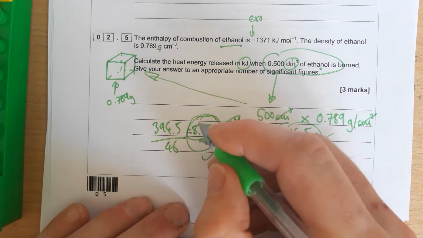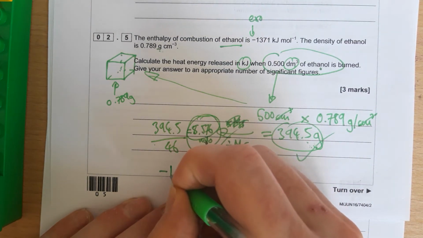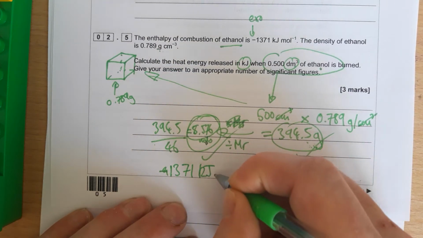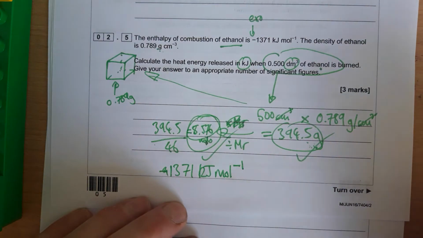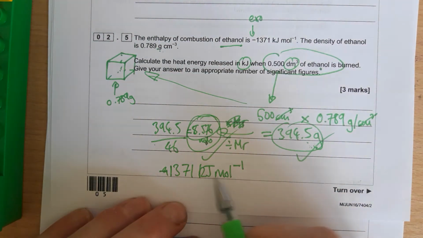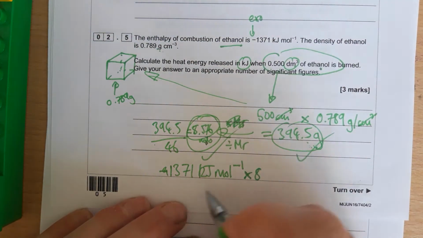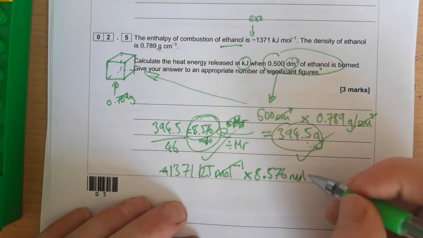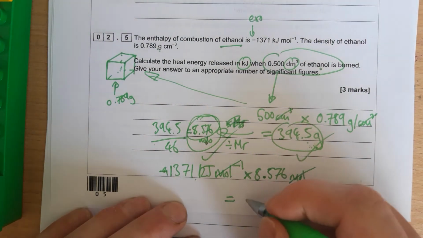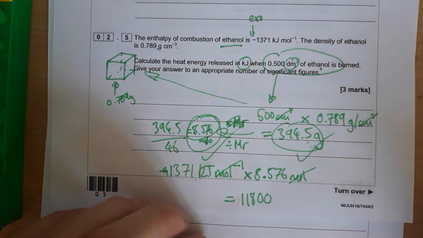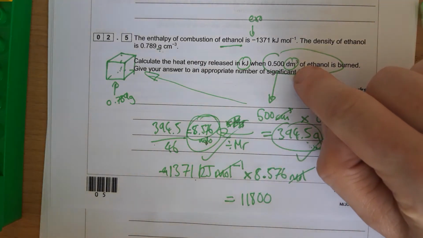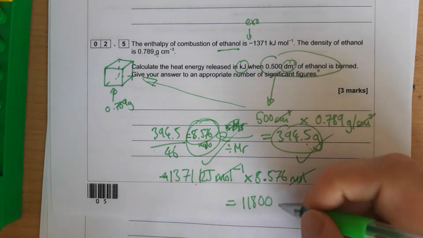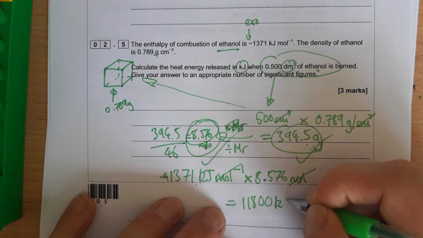If I've got this many moles, and I know that 1,371 kilojoules is given out per mole burned, and I'm about to burn 8 moles of it, it makes sense to multiply kilojoules per mole by 8.576 moles. The moles cancel, and you'll end up with kilojoules. It'll give out 11,800. So if you burn half a litre of ethanol, that's a lot of ethanol, 500 centimetres cubed, you will give out this much heat. In other words, it'll warm you up nicely.